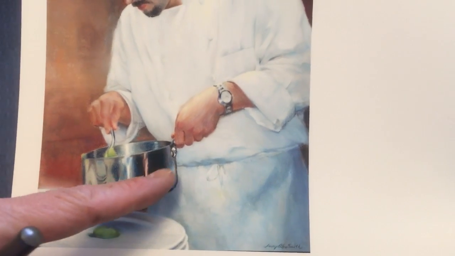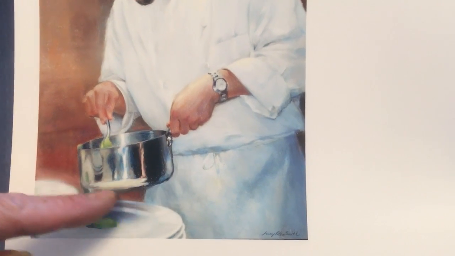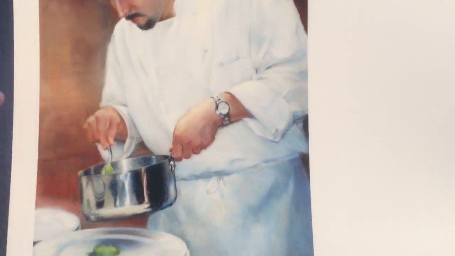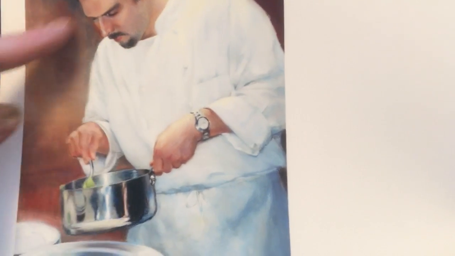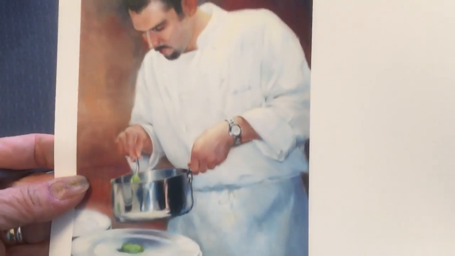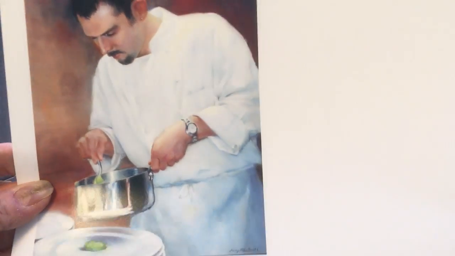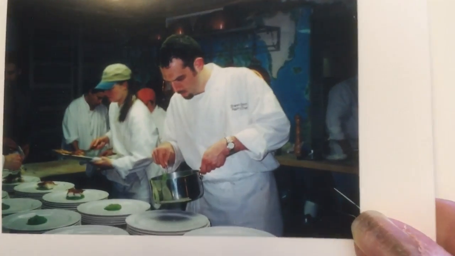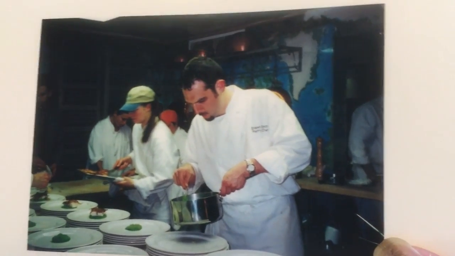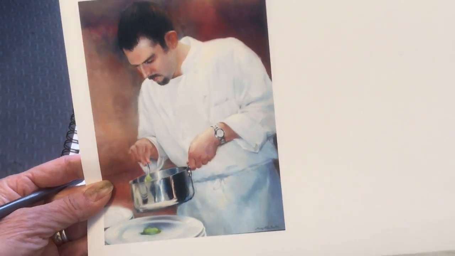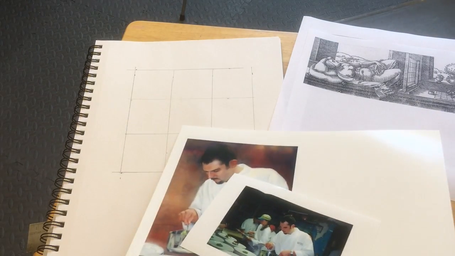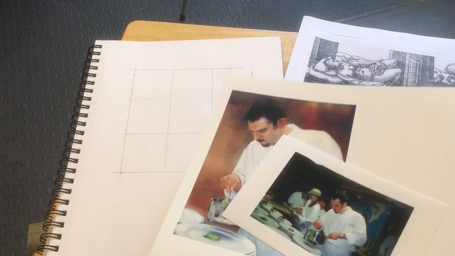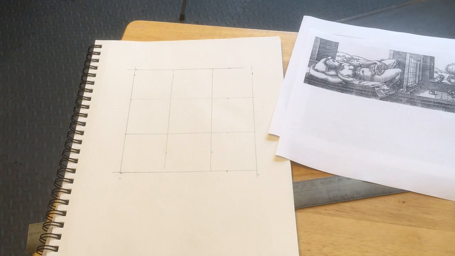I loved the image of this shiny pot and his hands and the whole thing as a working image. And so I went from this photograph, which is not a great photograph and all that detail, to a simplified image, and I was very pleased with it. So that's the first thing to think about when using photographs as reference.